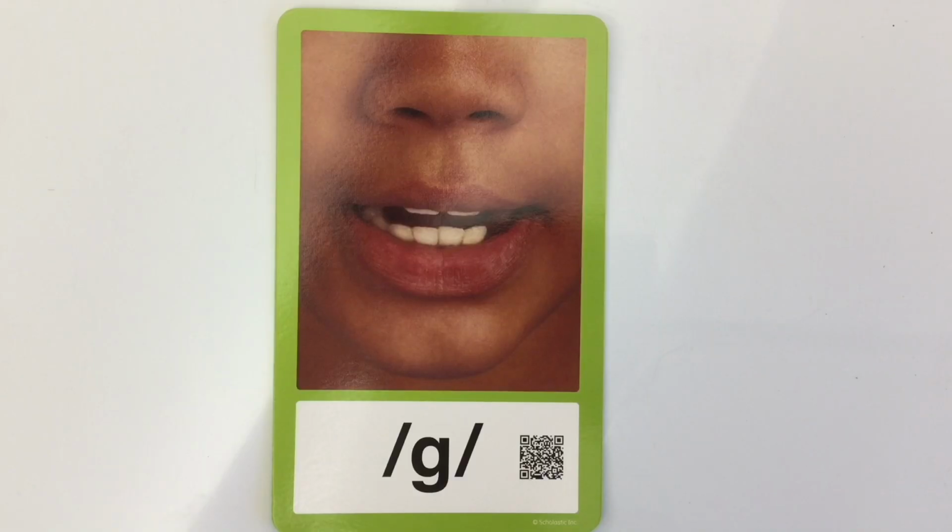Take a closer look at my mouth as I make those sounds. G, g, g. My tongue touches the top of my mouth and drops down. Okay, now it's your turn to make that sound. Do it along with me or with your teacher. G, g, g, g. Let's take a closer look at a couple pictures of our mouth making those sounds for letter G.